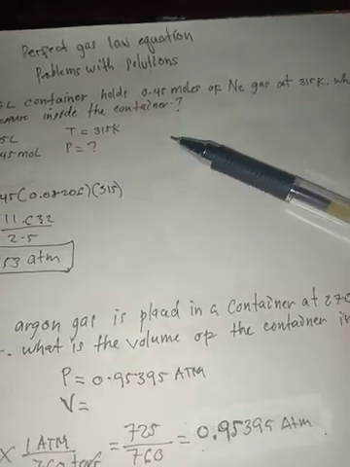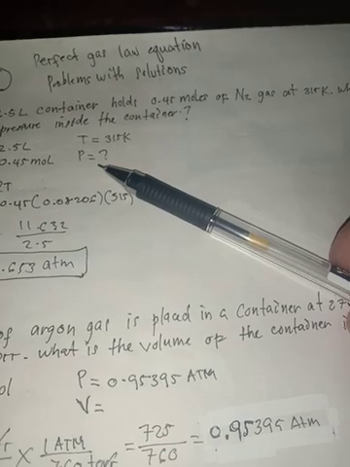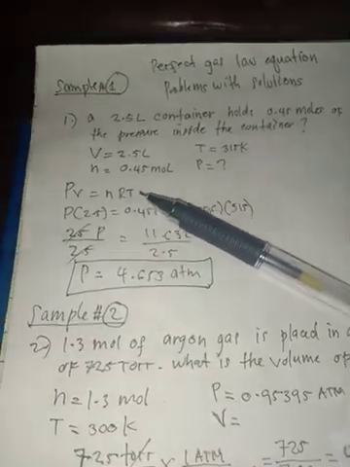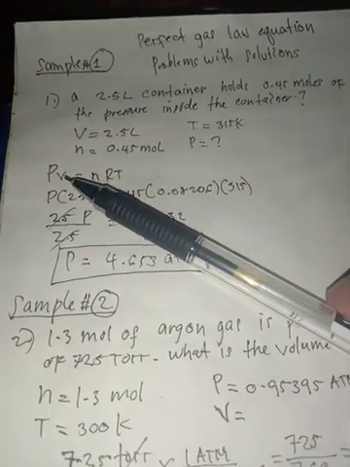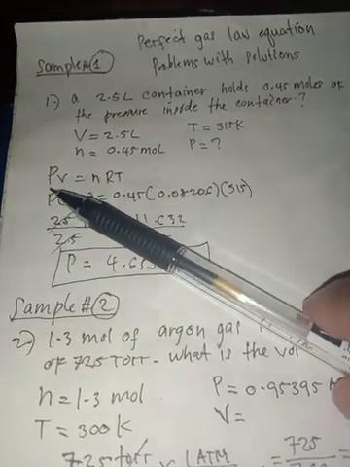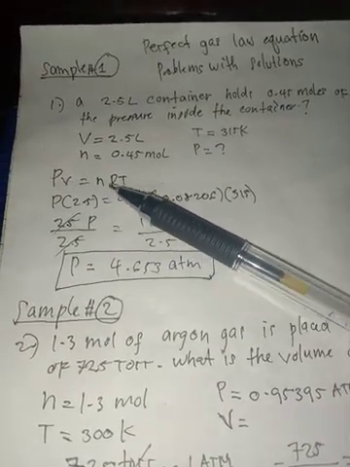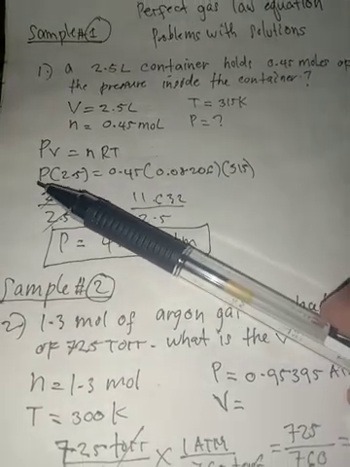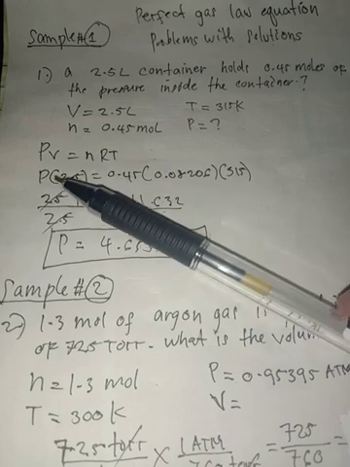Our unknown is pressure. Now we are going to find the value of pressure. Our equation, or formula, is PV equals nRT. P is pressure.